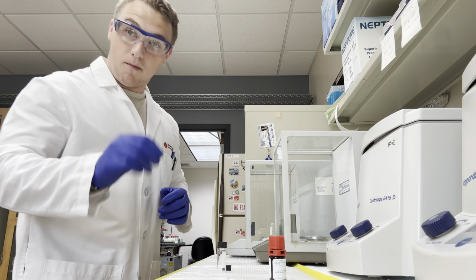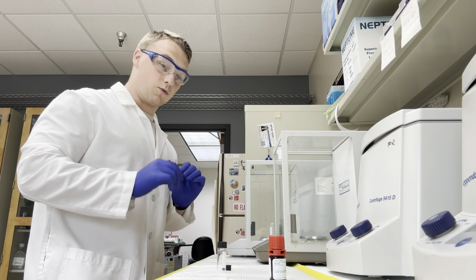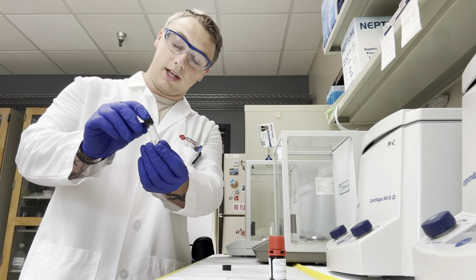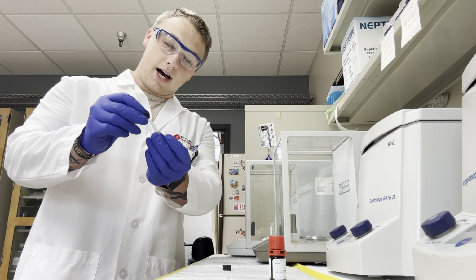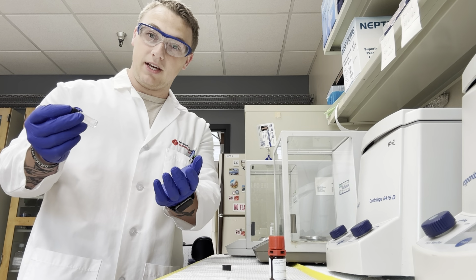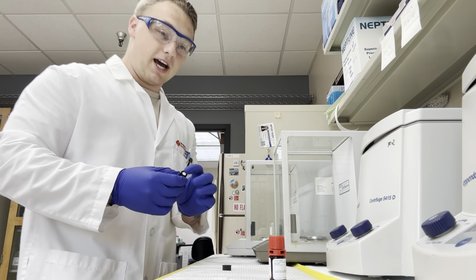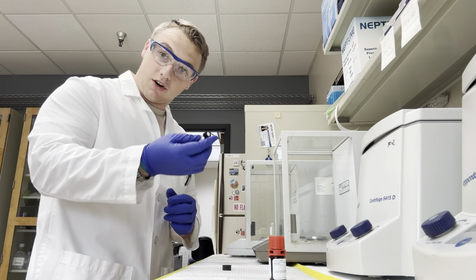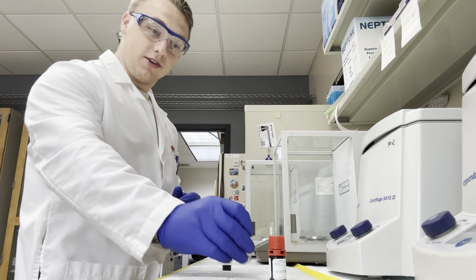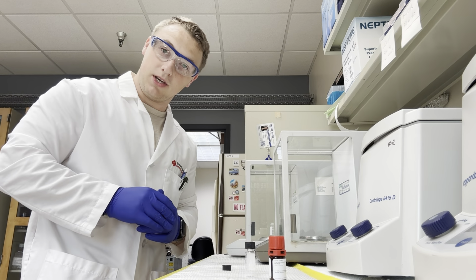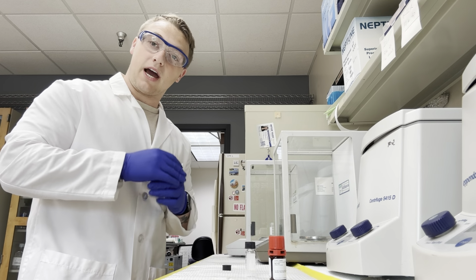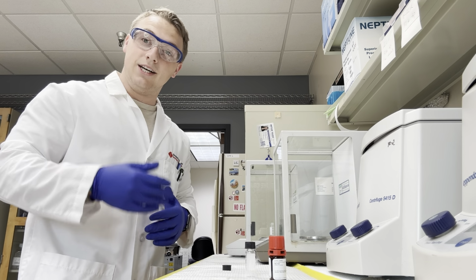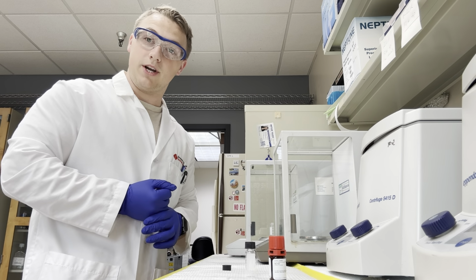Once we have that all marked and annotated, we're going to get these vials, these 4 milliliter glass vials. Obviously, it doesn't have to be these, but these are what we're using. And we are going to zero them out so that we can determine the weight of our sample, and that's going to be used further down the road to figure out how much solvent we need to get it down to a working concentration.